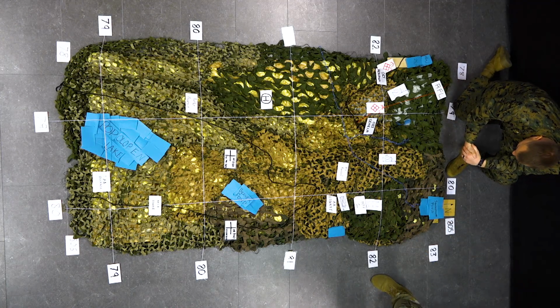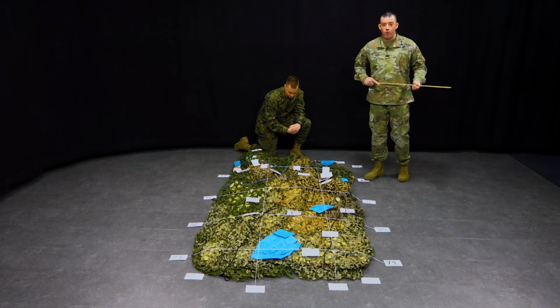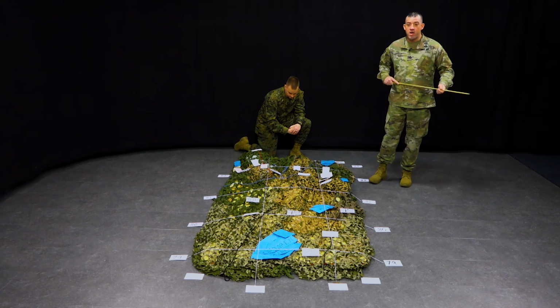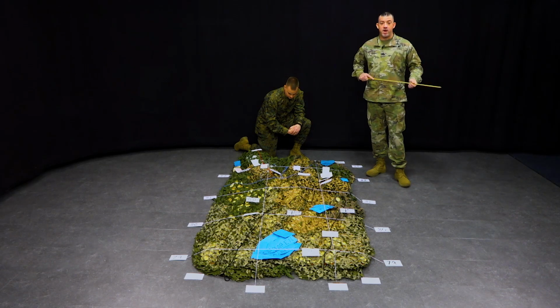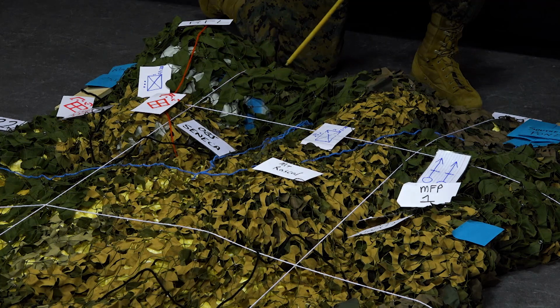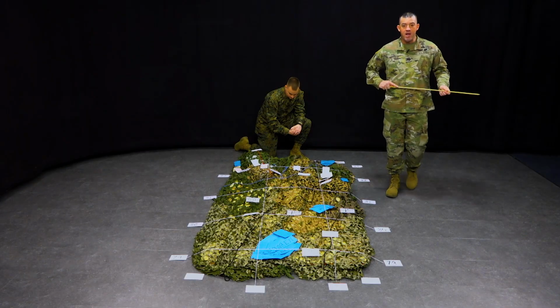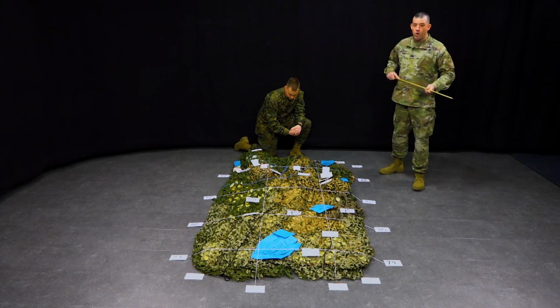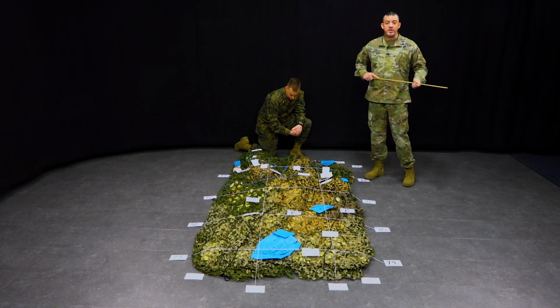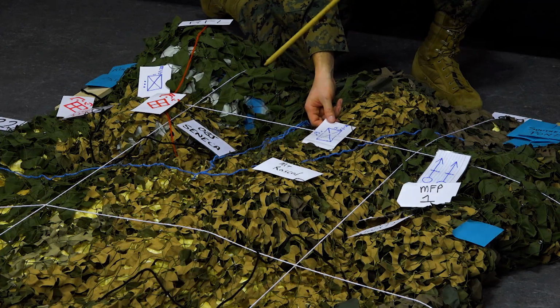Second platoon will not cross Mineral Springs Brook until first platoon confirms they are set in their ambush position on objective Mohawk by calling up Gold on the company net. I say again, second platoon will not cross Mineral Springs Brook until first platoon confirms they are set in their ambush position on objective Mohawk by calling up Gold on the company net. Upon hearing Gold, second platoon will initiate their leader's recon of objective Seneca.